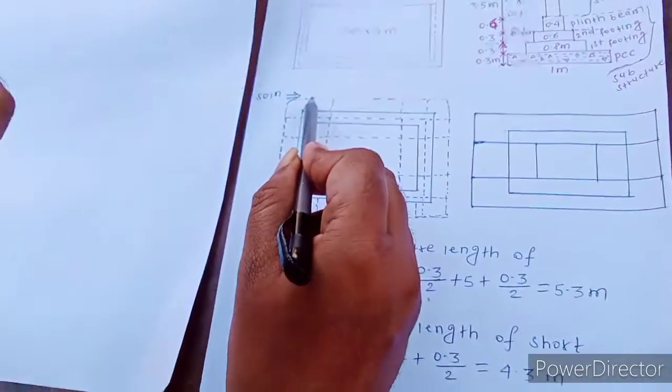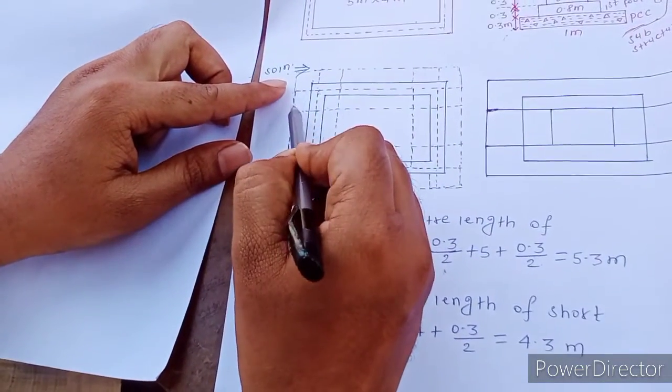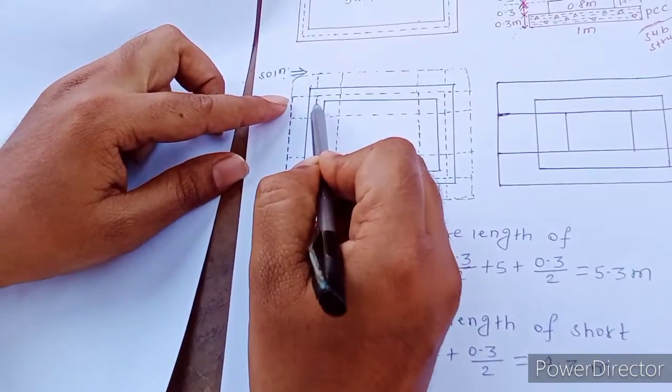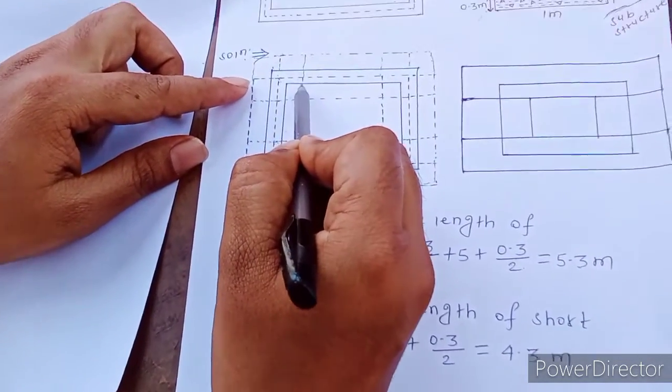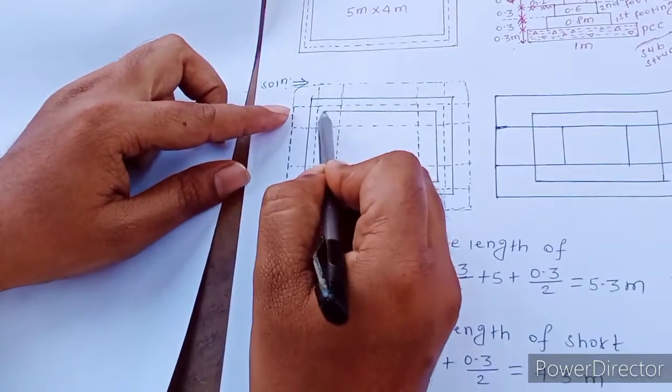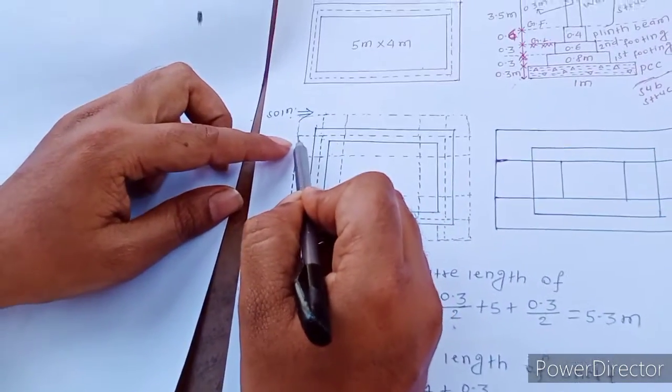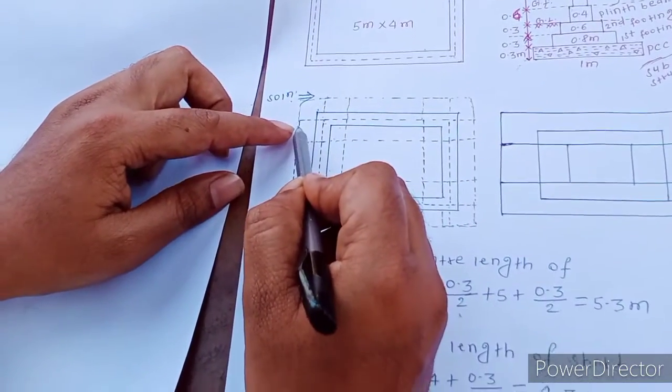How much is it increased? This is the center line, so half portion is this and half portion is this. So 0.5 meter up to here, and 0.5 meter up to here. So 0.5 meter this side increases.